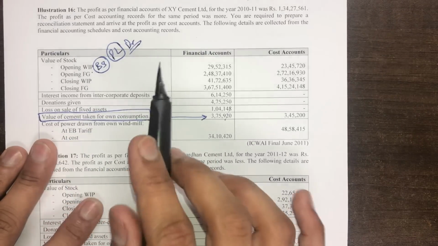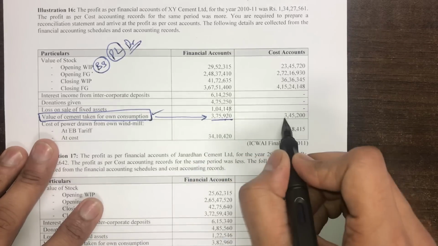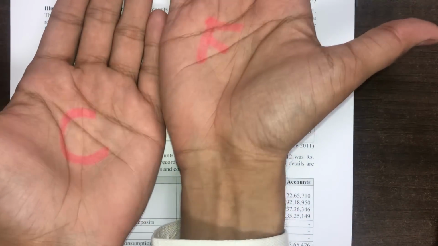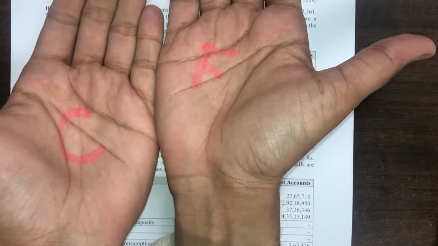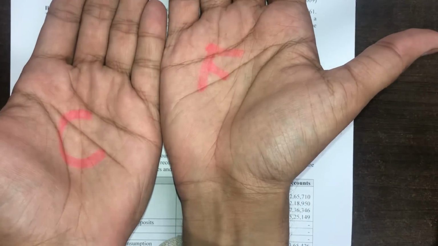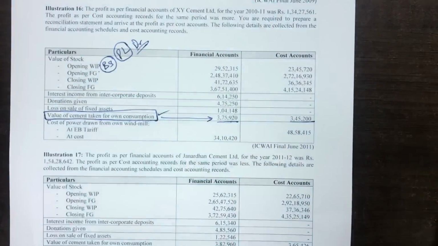We have just understood that this is in the nature of income. Income is more in financial accounts and less in costing accounts. So please tell me whether the amount should be reduced or added. Of course, reduced.